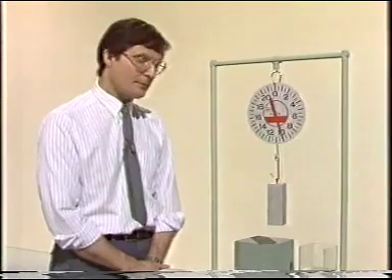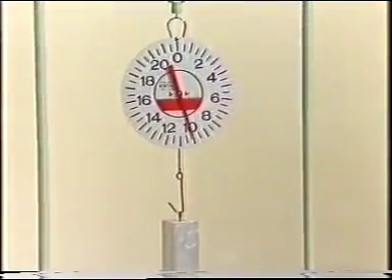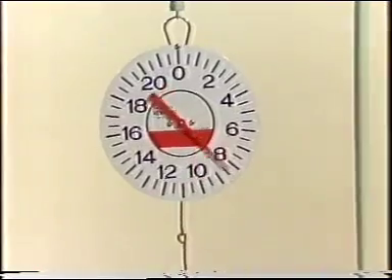Now let's look at another simple example. This is a spring balance. The weight force from the load extends the spring. Because g is constant on Earth, these are usually calibrated to indicate the mass directly in kilograms. This particular balance actually indicates the weight force of the load in newtons. As you can see, the weight is 10 newtons.